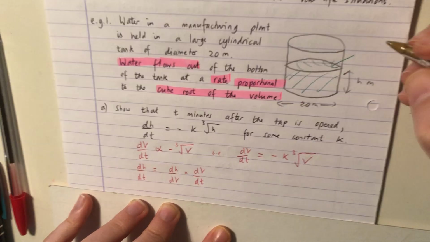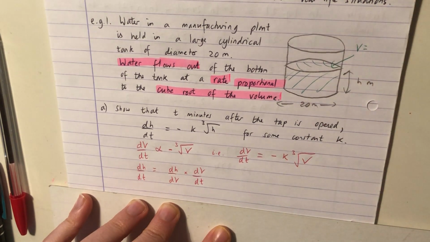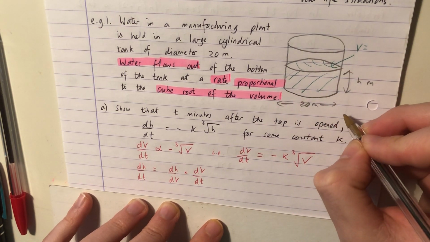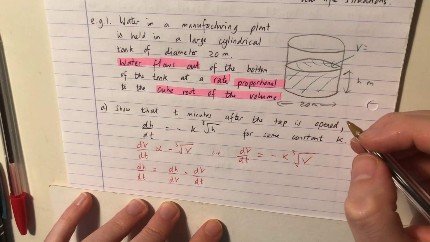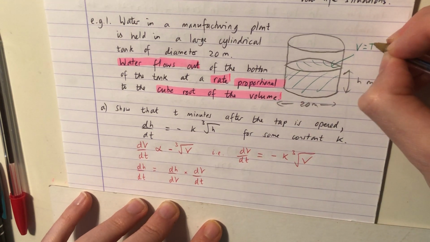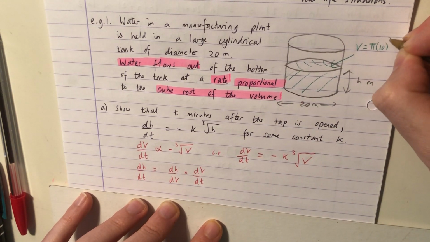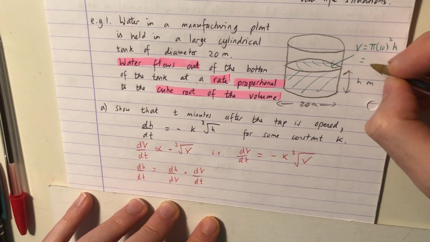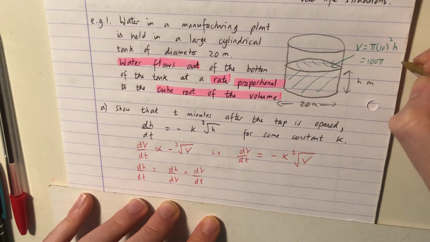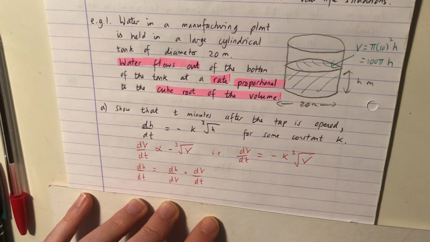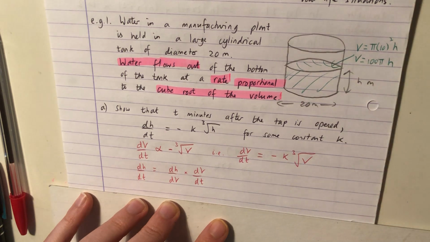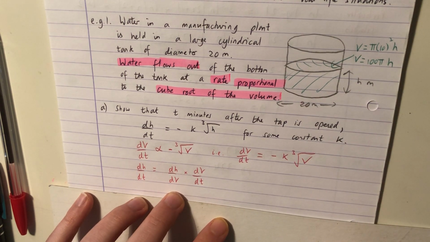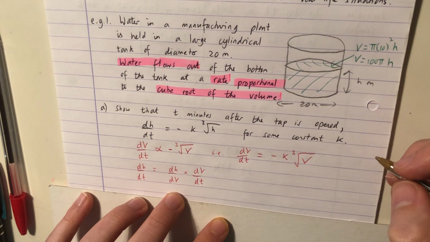The volume of a cylinder is the area of the cross section, which would be pi r squared, so pi times 10 squared times the height h, which would be 100 pi h. And that's volume. I can't work out dH by dV, but I can work out dV by dH.